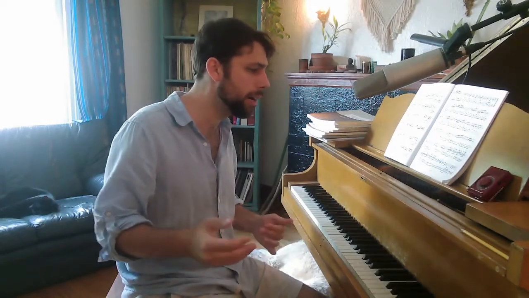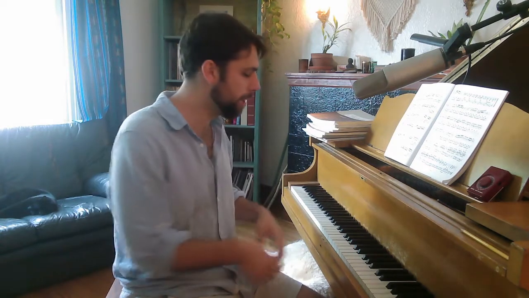Now we go into the development. In the development, really what's happening is we're going to go through a bunch of keys, searching. We're kind of searching for something, and traditionally what we have is melodic and harmonic sequences.